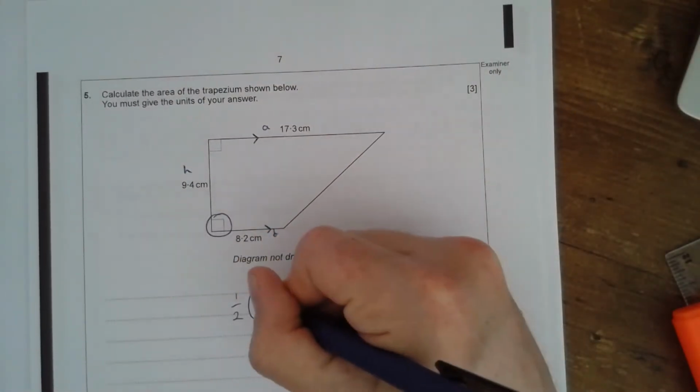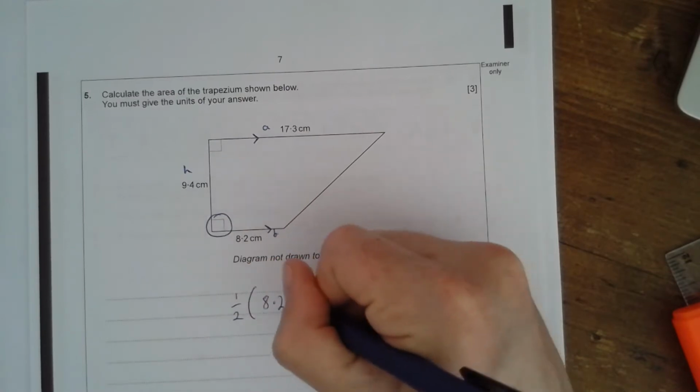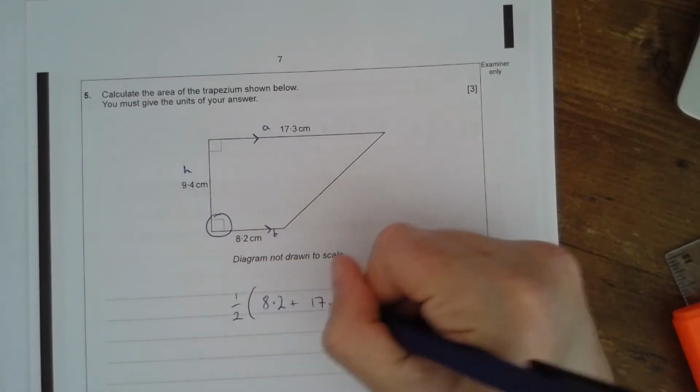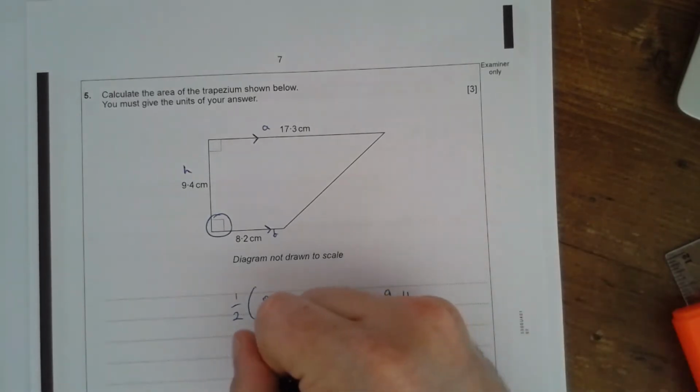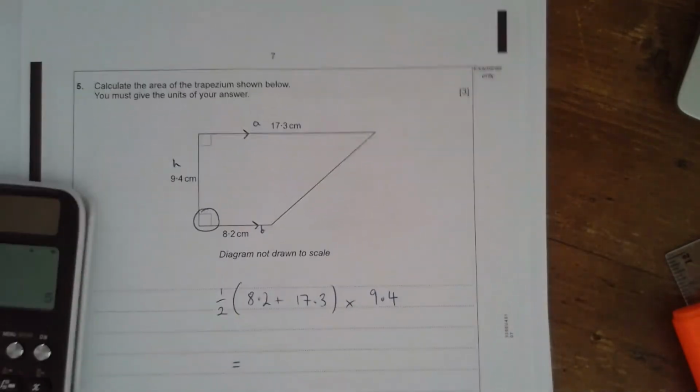So it's a half of the parallel sides, that's 8.2 plus 17.3, times by the height, so times by 9.4. And literally, that's going to go into our calculator. That's all I have to do.